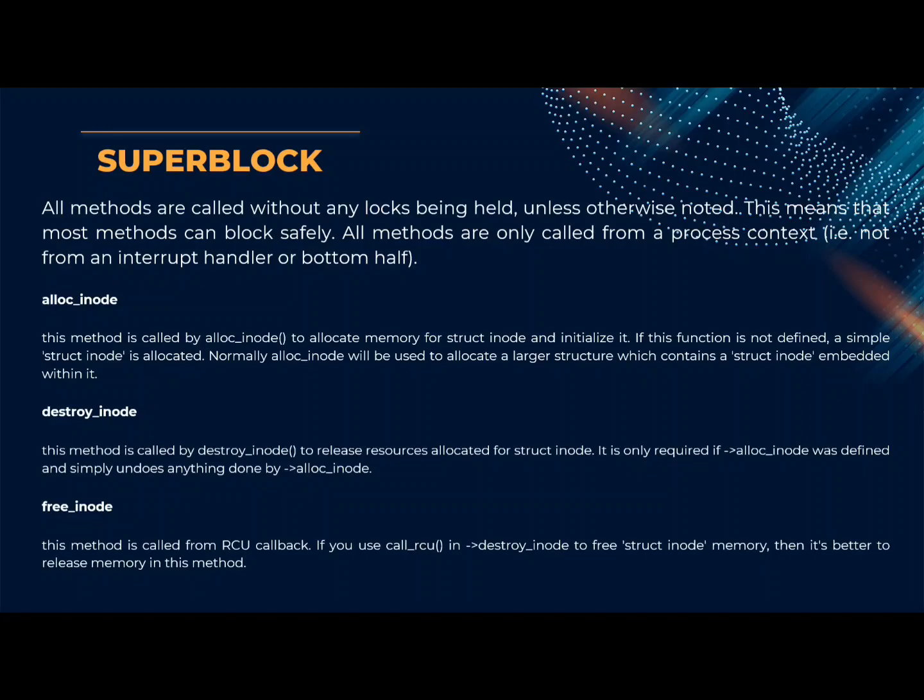This is one of the examples of things you can do in the superblock structure. The first one is alloc_inode. It is used to allocate memory for struct inode and initialize it. Next one is destroy_inode. It is used to release resources allocated for struct inode. Next, free_inode. This method is called from an RCU callback. It is better to release memory in this method.